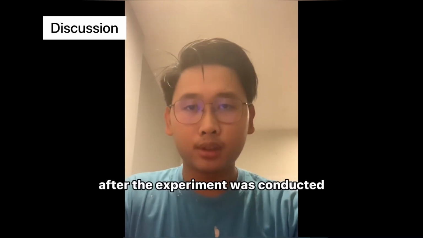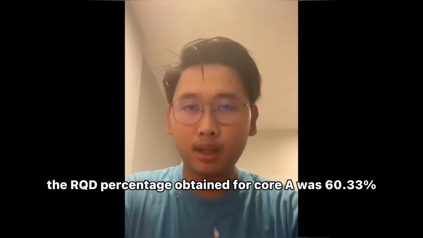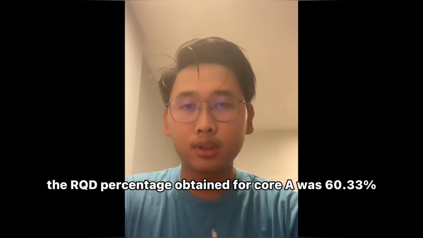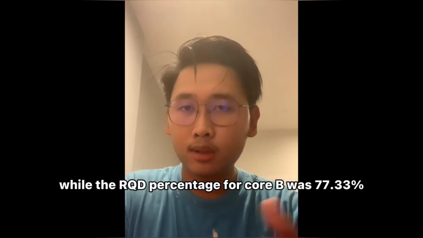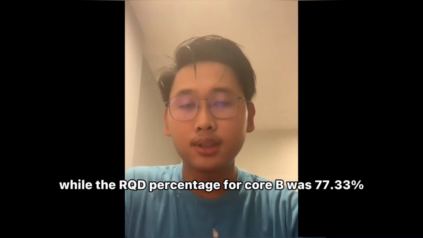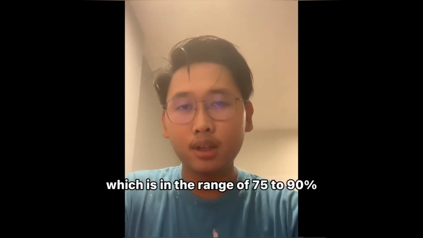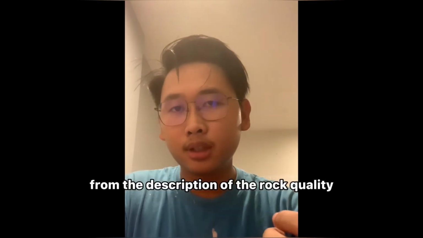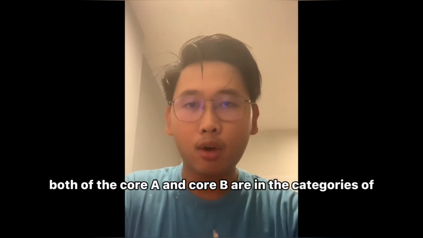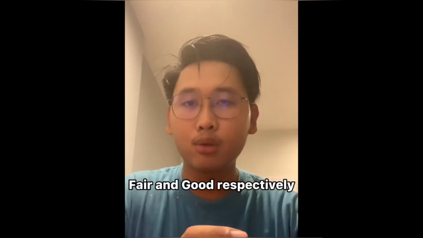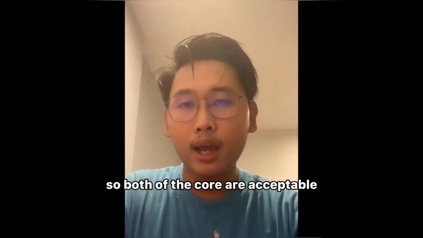After the experiment was conducted, the RQD percentage obtained for core A was 60.33%, which is in the range of 50 to 70%, while the RQD percentage for core B was 77.33%, which is in the range of 75 to 90%. From the description of the rock quality based on RQD percentage, core A and core B are in the categories of fair and good respectively based on the table. So, both of the cores are acceptable and can be used.